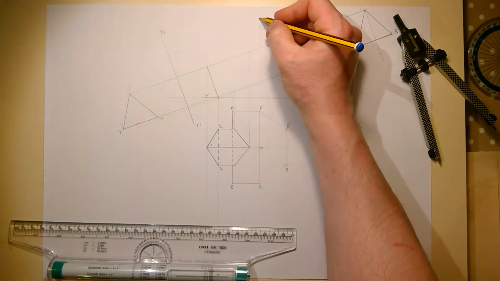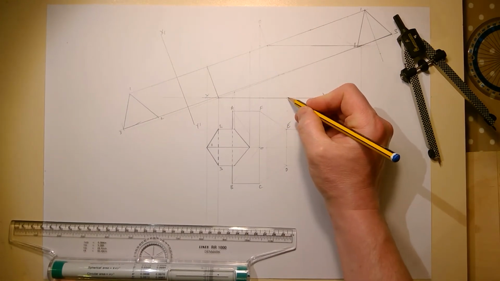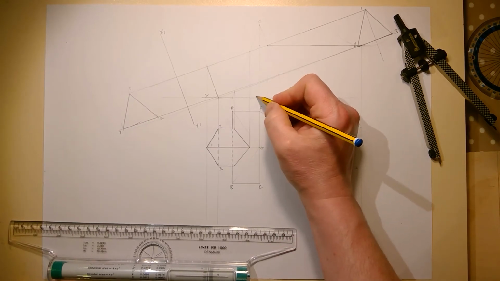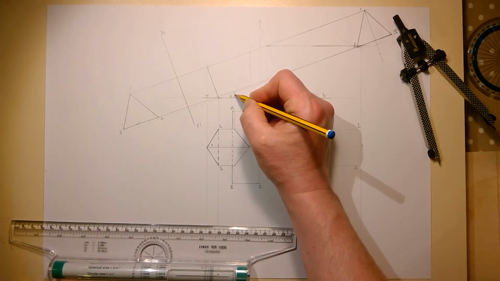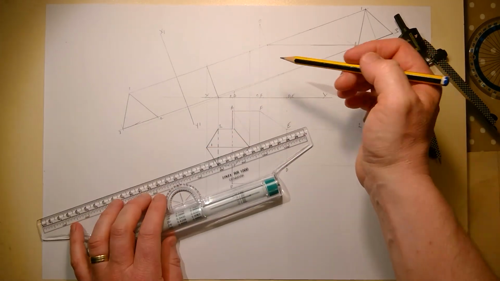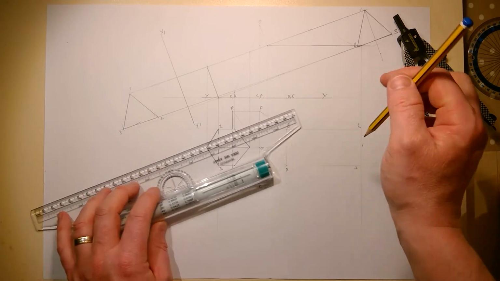So I'll locate all those points. First of all, the tip is 0. This here is D and E. This here is C, and at the back we have F. And then we have B and A. Okay, so we're just going to look down along the same direction and get my new view over here.